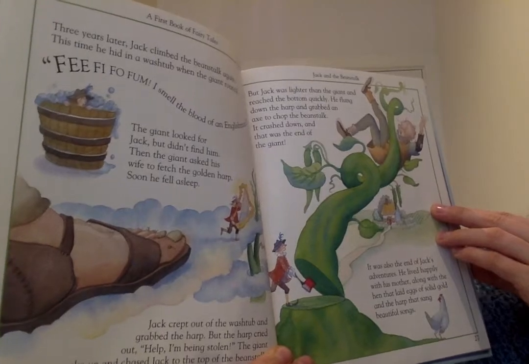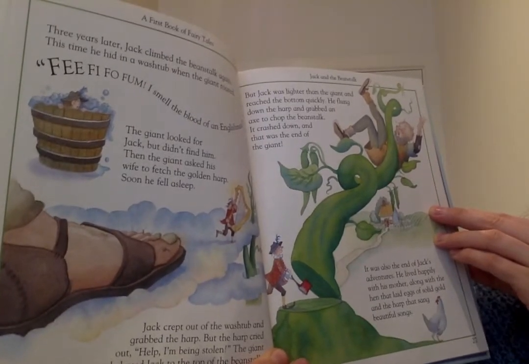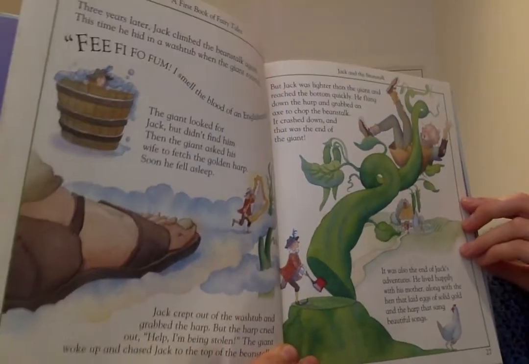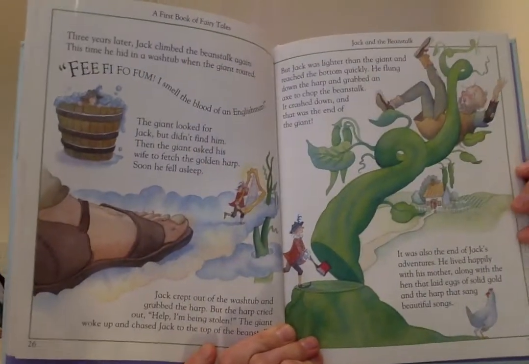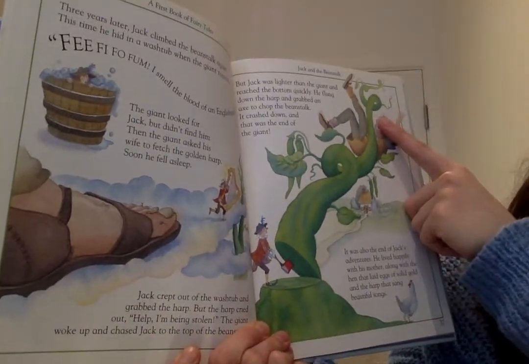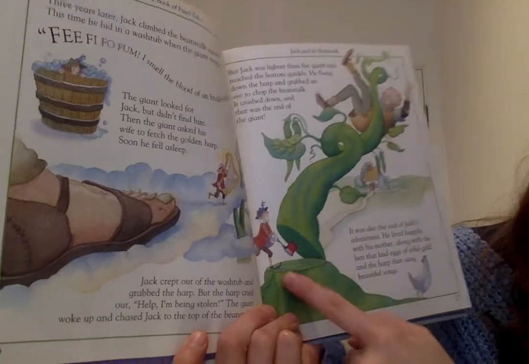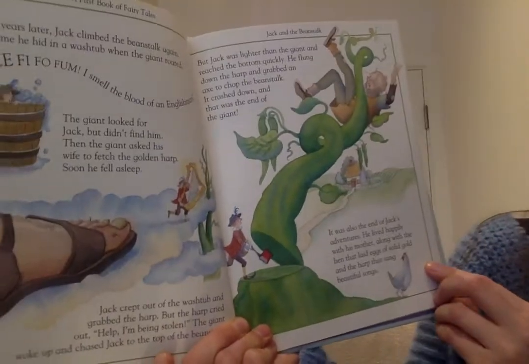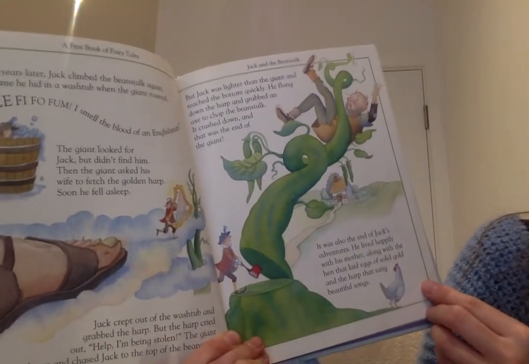He flung down the harp and grabbed an axe to chop the beanstalk. It crashed down, and that was the end of the giant. So there's the giant up there, falling down, crash, and there's Jack chopping the beanstalk. It was also the end of Jack's adventures.